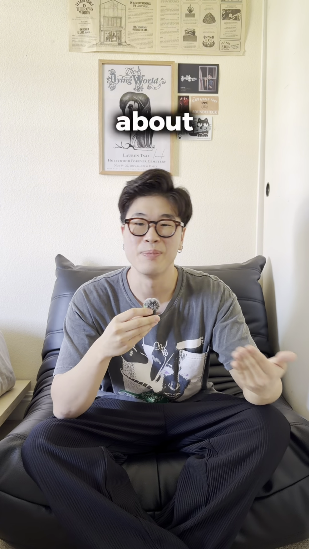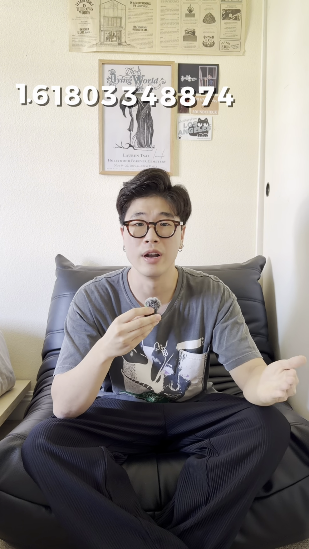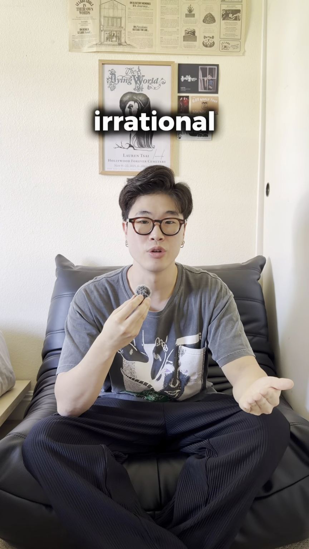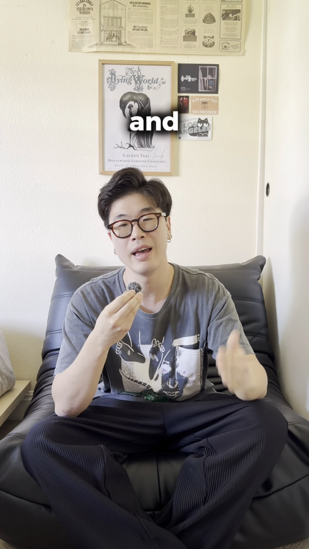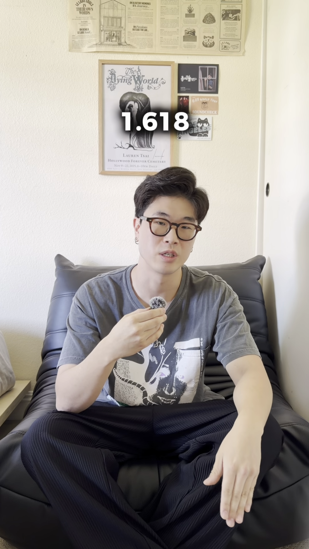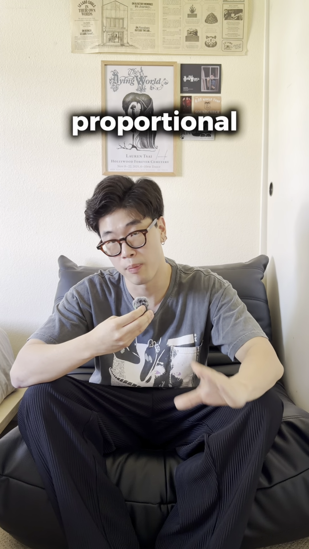Well, more precisely, it's about 1.6180334887498, and it just kind of continues infinitely, because it's an irrational number: the decimals never end and also never repeat. But in design, we'll just round it to 1.618. But designers aren't walking around calculating decimals, they're using more proportional logic.